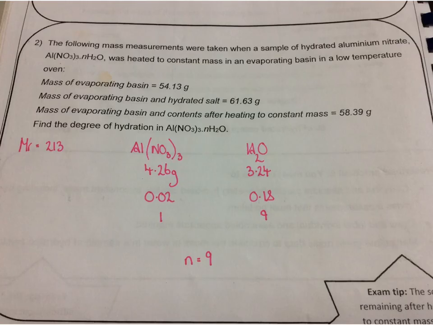Now, the next calculation in our book is very similar. So it's important to read the question really carefully. The following mass measurements were taken when a sample of hydrated aluminium nitrate was heated to constant mass. We've got the mass of the evaporating basin, the mass of the basin and the hydrated salt, and the mass of the basin and the contents after we've heated it, so that is going to be the basin with the mass of the anhydrous salt.